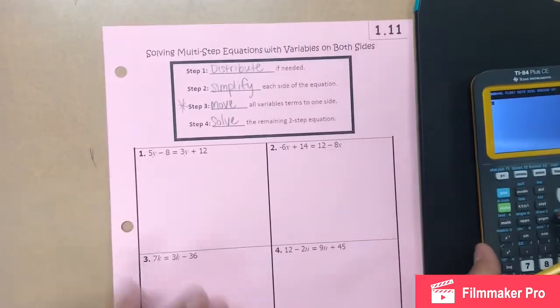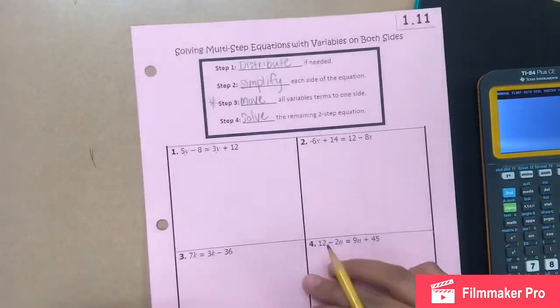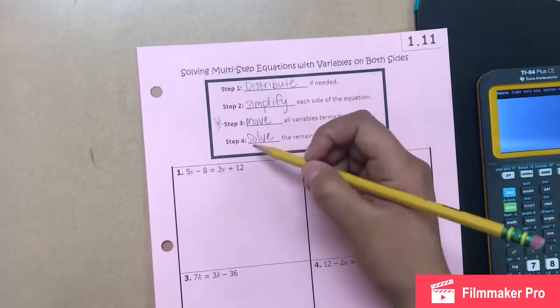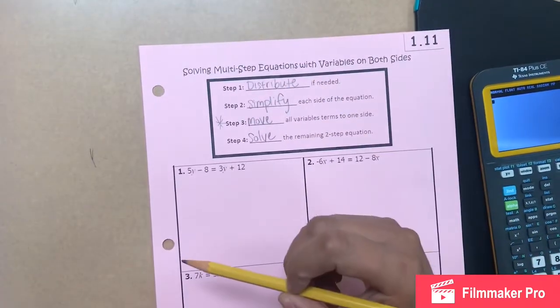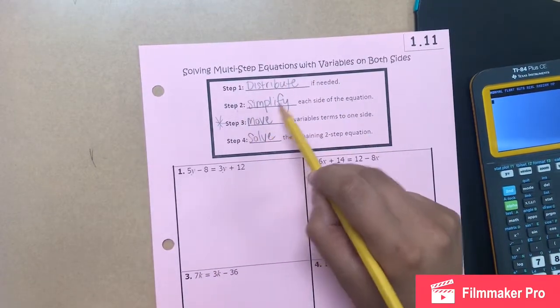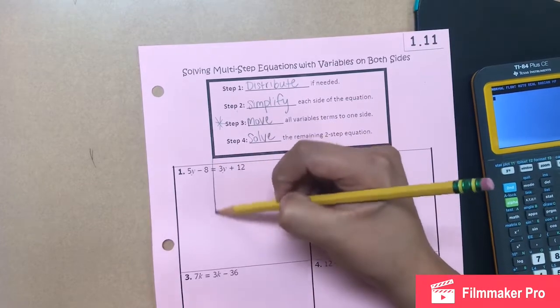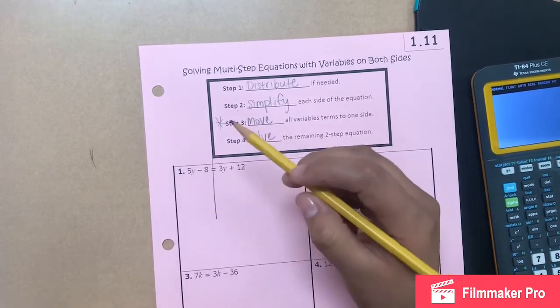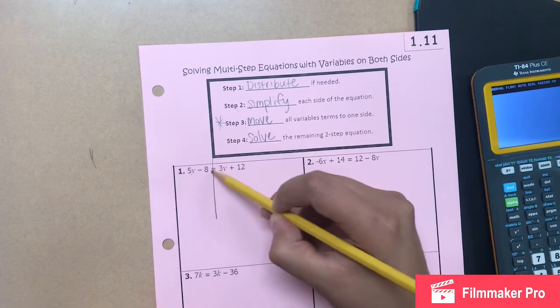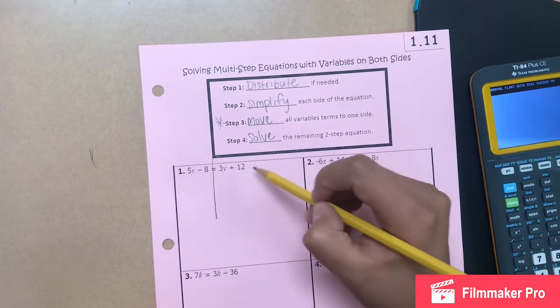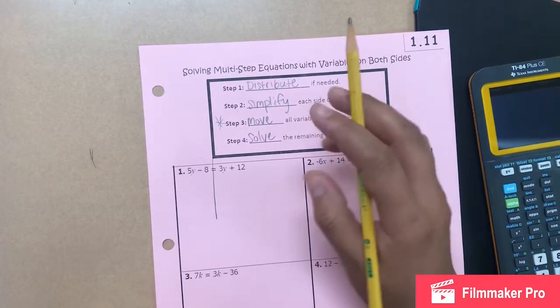So number 1, first check to see if there is any distribution needed. There is no set of parentheses, so I can skip step 1. Then I check to see if I can simplify on either side of the equation. Simplify meaning combining like terms. Since there's nothing to combine on the left, I leave it alone. Since there's nothing to combine on the right, I leave it alone.